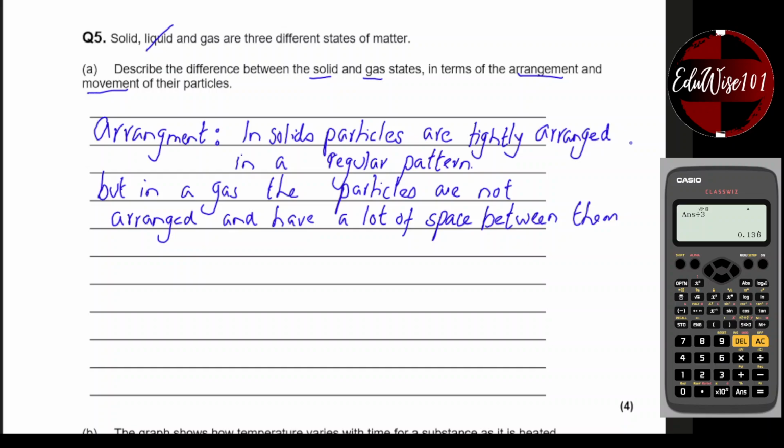Now, it's 1 mark to say that the particles are arranged tightly in solids, right? And there's a lot of space between the particles. There's another mark. So this question is 4 marks. So we should get 2 marks for talking about the arrangement, right? And the other part is to talk about the movement of the particles.